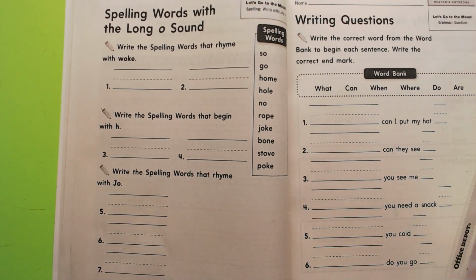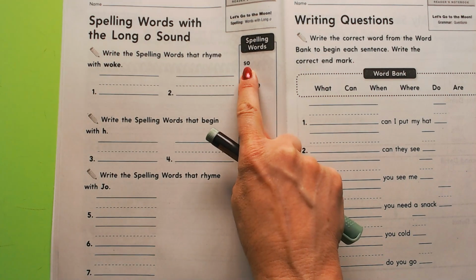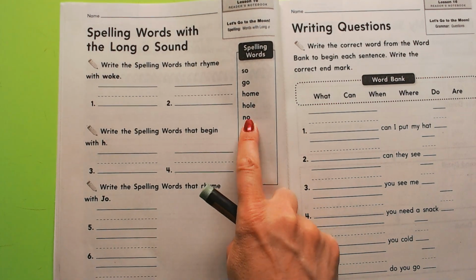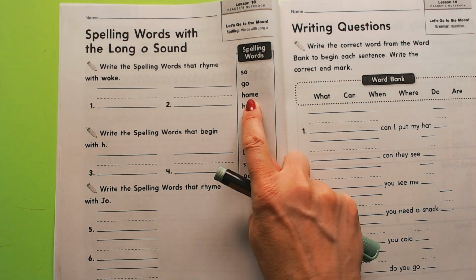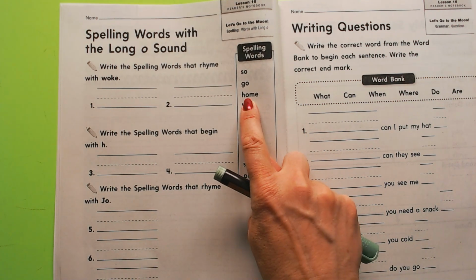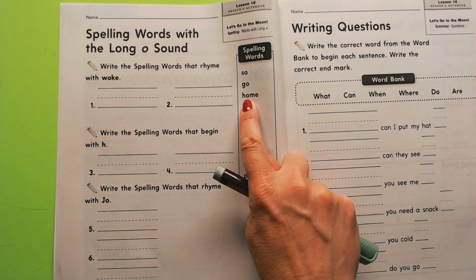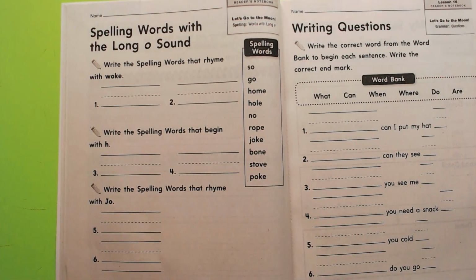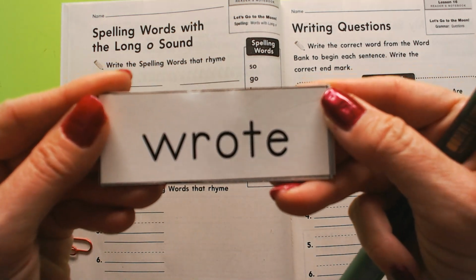All of our spelling words have a long O sound this week. And last spelling lesson we saw that some of them use the O to spell O, like in so, go, and no. And some of them use O, consonant E to make the O say its name. The E says, tell me your name. And it does. Oh, home. Okay, so right here, let's just read our spelling words before we get started on that.